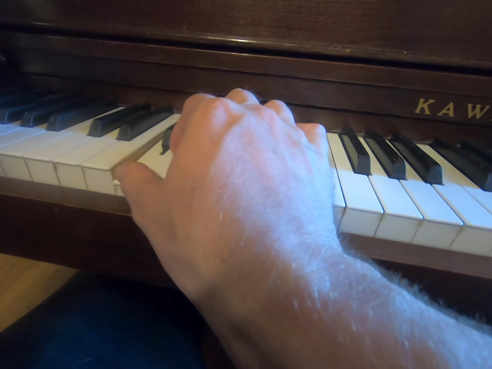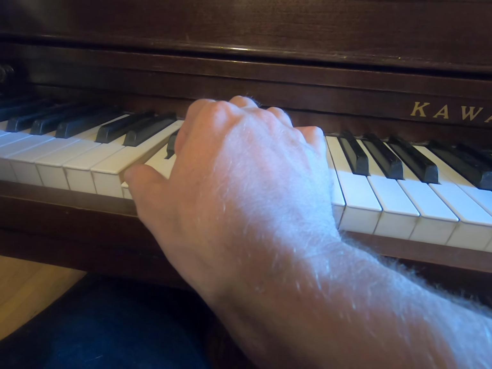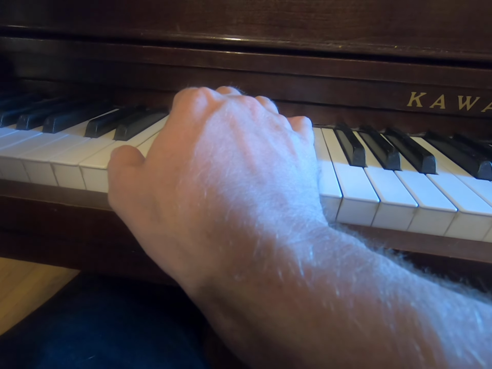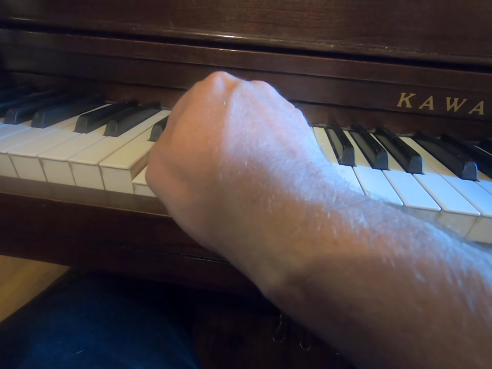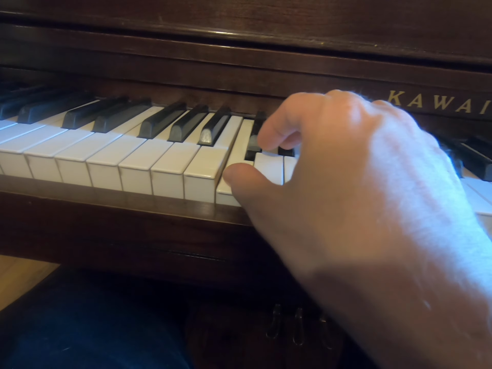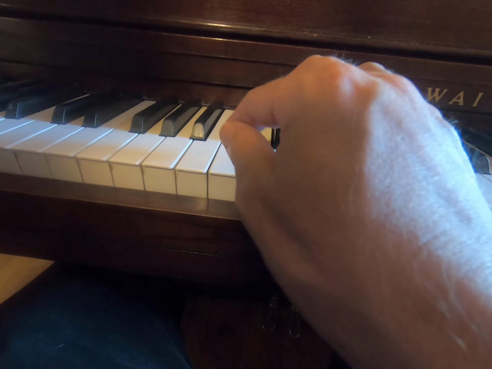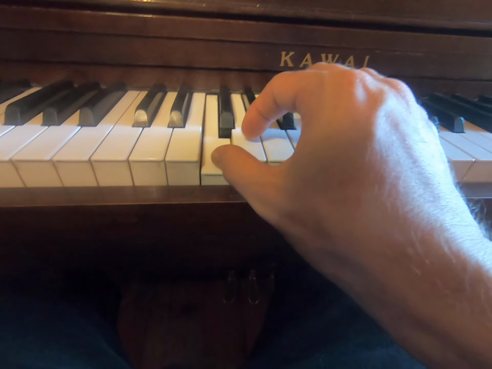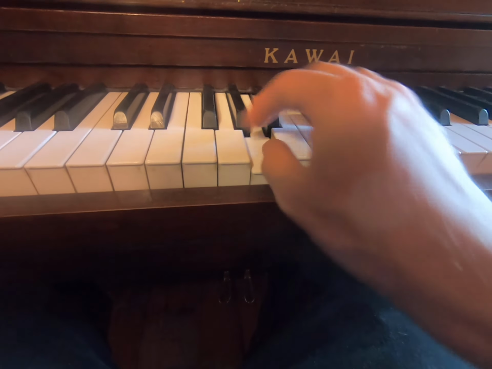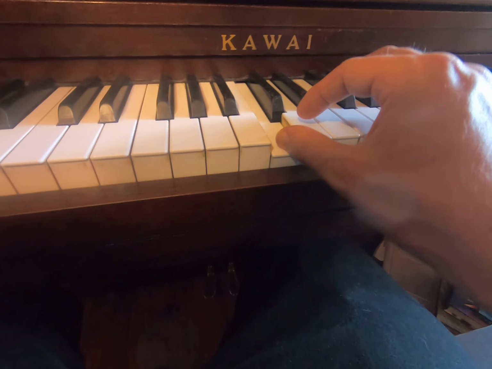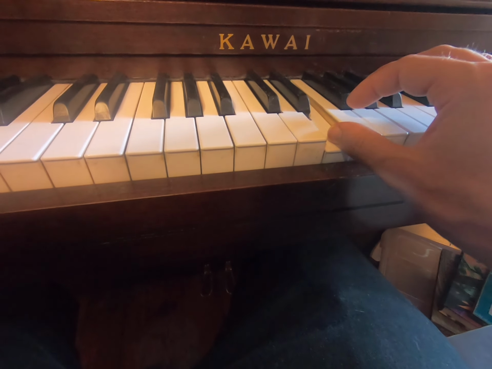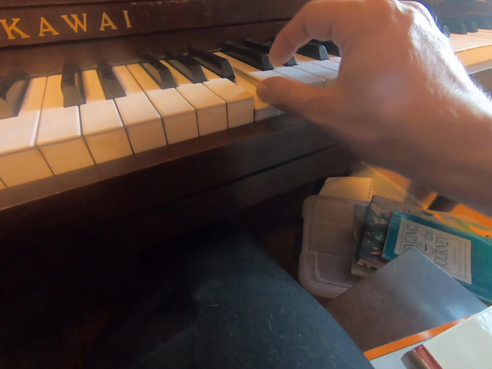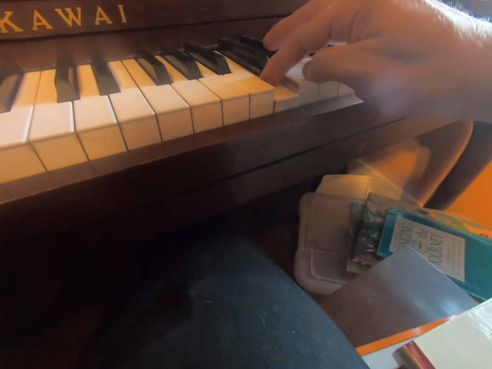Let's just use your hand by itself and go up the scale from there and tell us what the note is. You don't have to look here now. F, G, A, B, C. D, E, F, G, A, B, C. D, E, F, G, A, B, C. And then we got one more.